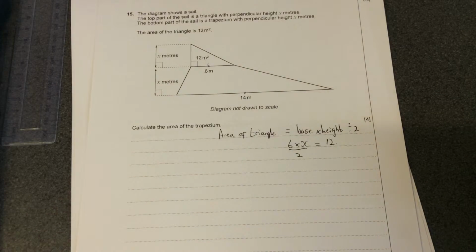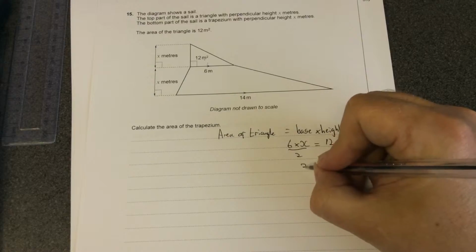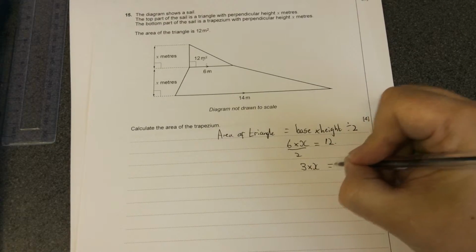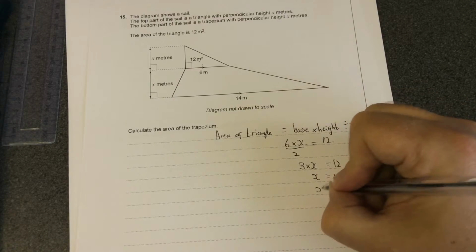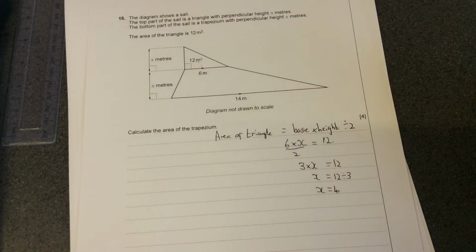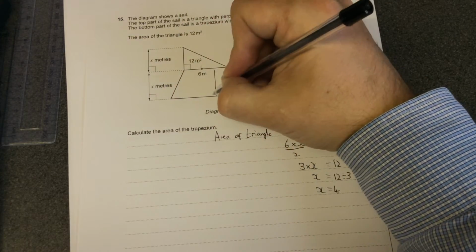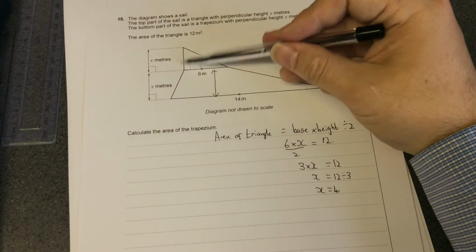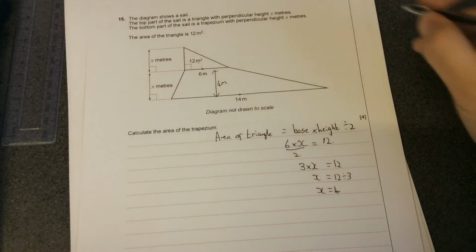So if I'm going to work out the value of x, I would say 6 divided by 2 is 3. So I've got 3 times x is 12. So x becomes 12 divided by 3. So x is 4 meters. So because x is that, the height of this trapezium is the same as the height of the triangle. So the height of that trapezium is also 4 meters.